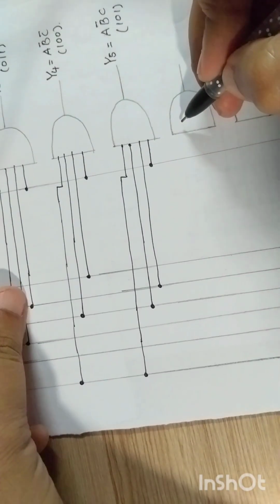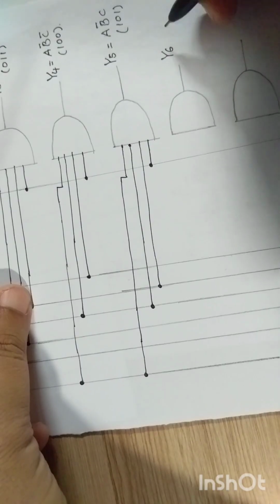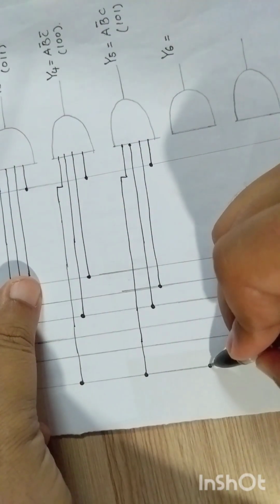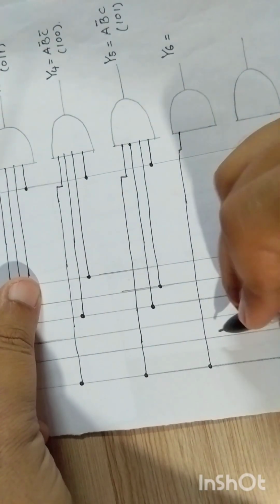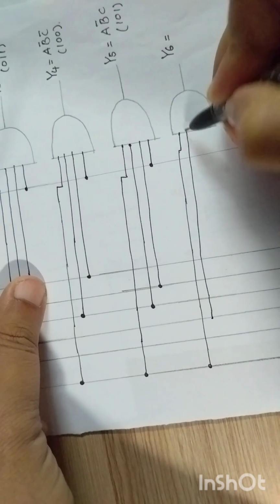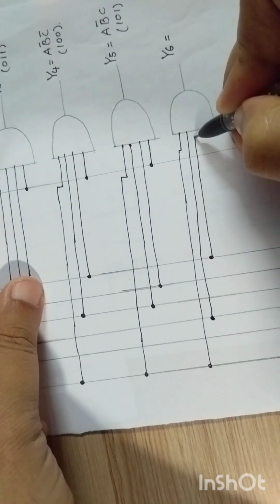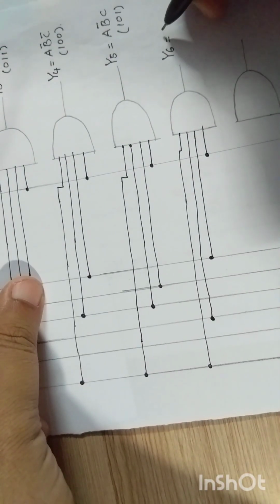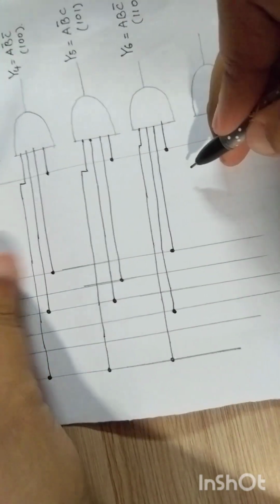Next, for the next input combination, this is the AND gate we are using. On that, we have Y6 activated. For Y6, the first input is A. Next input is B. And the third input is C bar. The fourth input is the enable pin. So Y6 is going to be activated for the input combination A, B, C bar. That means 110.